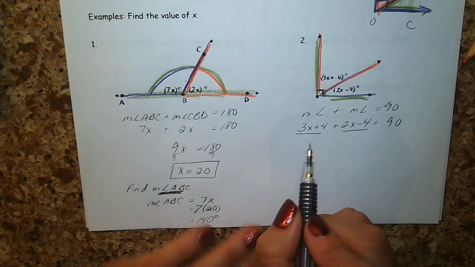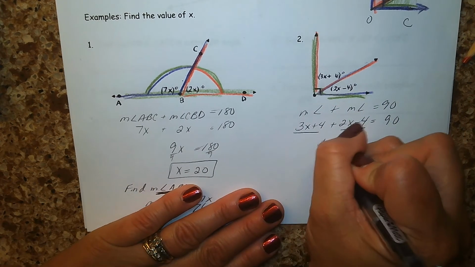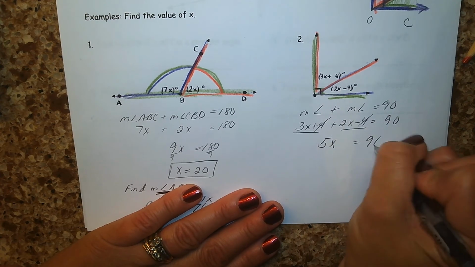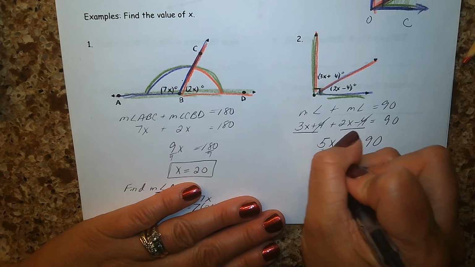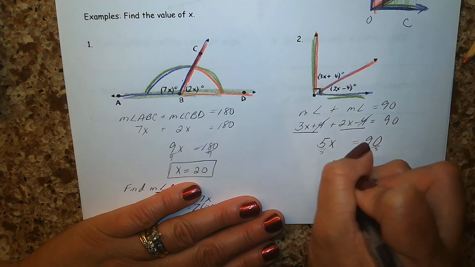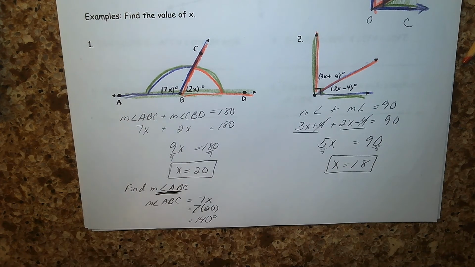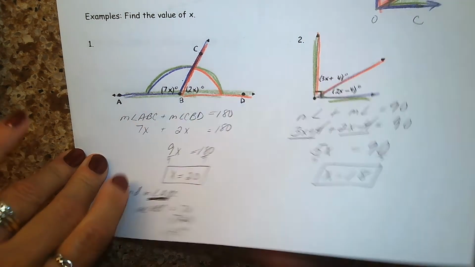So let's combine like terms. We have 3 and 2, that's 5x, and we have positive 4, negative 4. That's going to cancel out. So we're going to be left with 5x equals 90. Of course, divide by 5 on both sides, and your x value works out to be 18. And again, the directions just said find x. Okay, let's look at the next page.